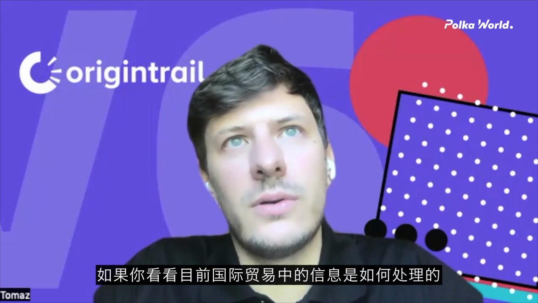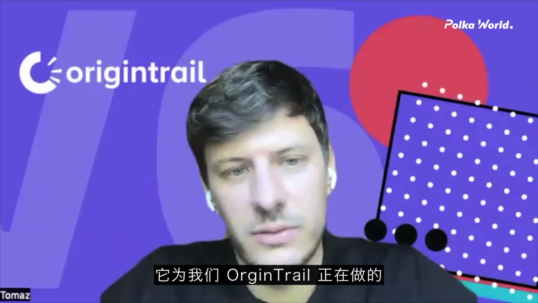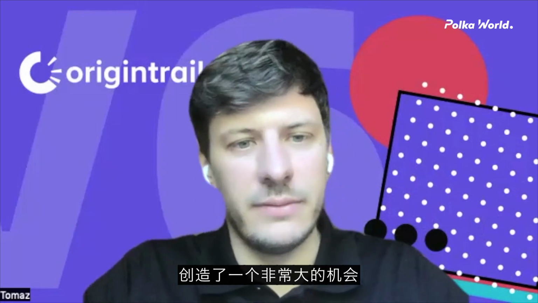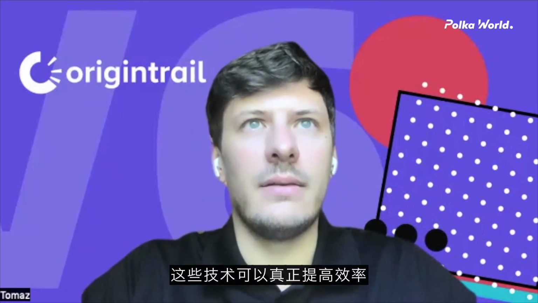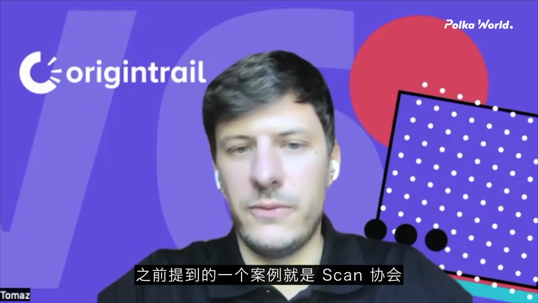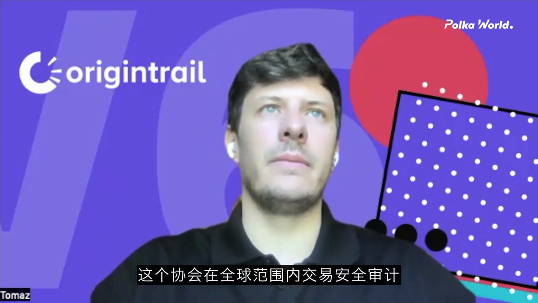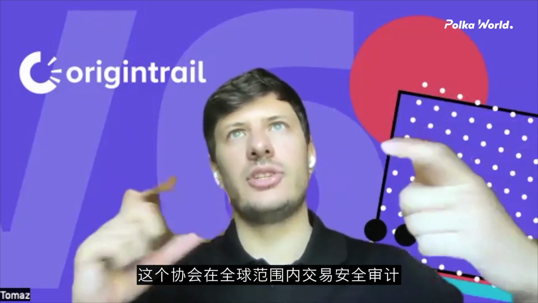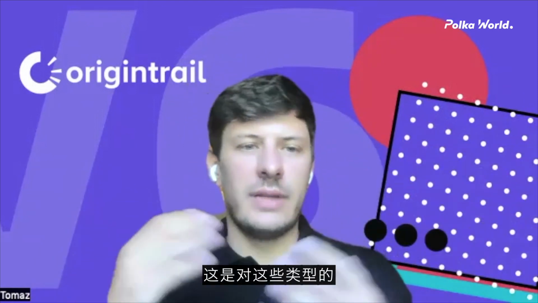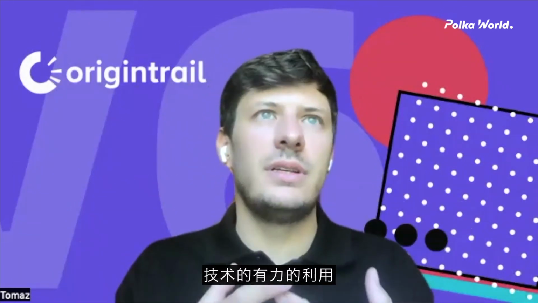If you look at how information in international trade is currently being handled, it also creates a very big opportunity for technologies like the decentralized knowledge graph that OriginTrail is building to really increase the efficiencies that we're seeing. So one case that we mentioned before was the SCAN Association, which was the exchanging of security audits across the globe, basically, right? So that's really a powerful utilization of these types of technologies.